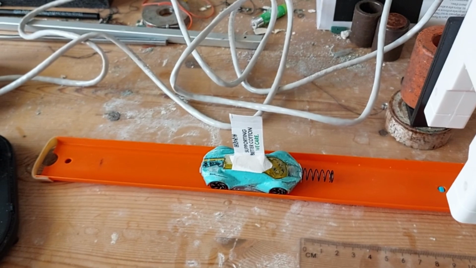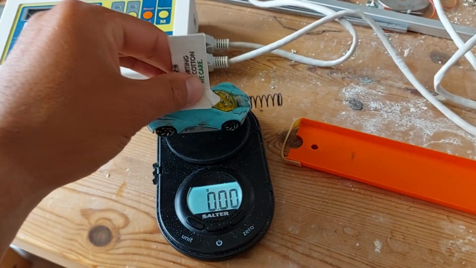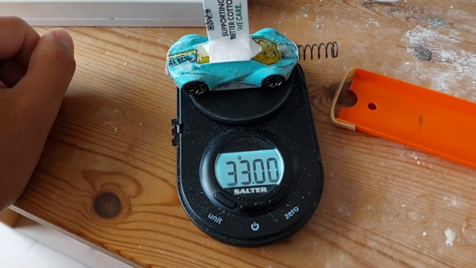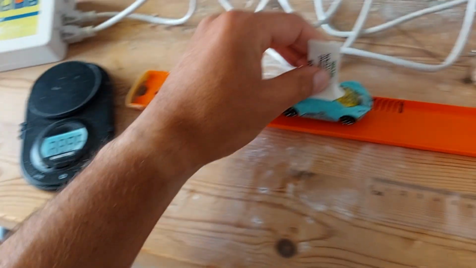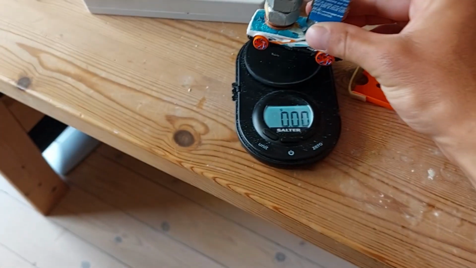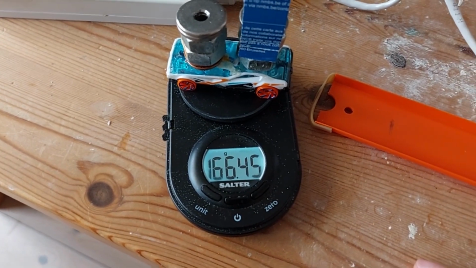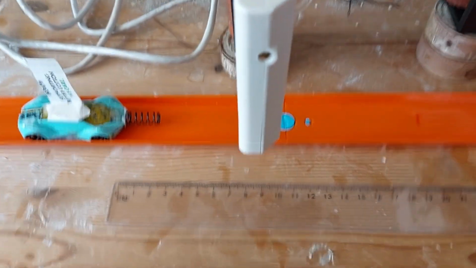So let me show you the mass. This is the typical one mass. This should be around 33 grams. It's 33 grams times 5, should be around 165 grams. Put that over here, and we have 166.45 grams, or 0.50, doesn't really matter.